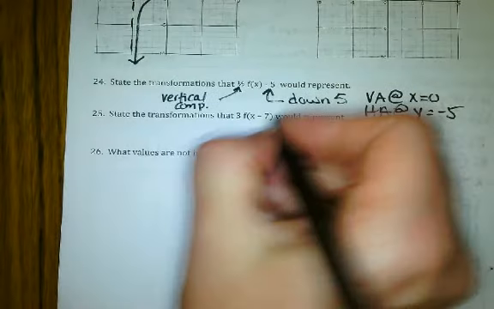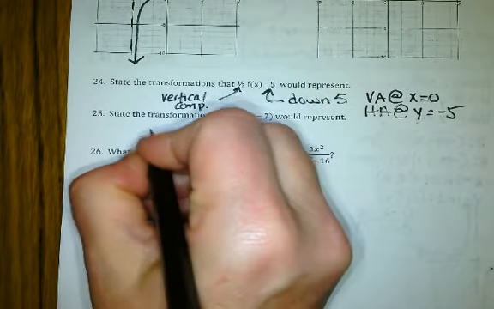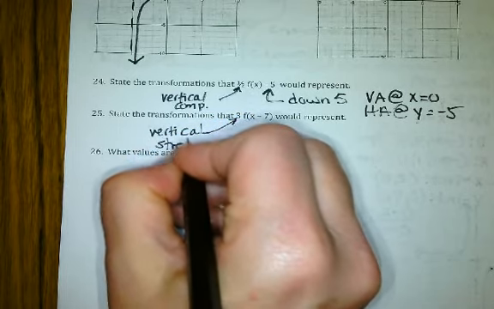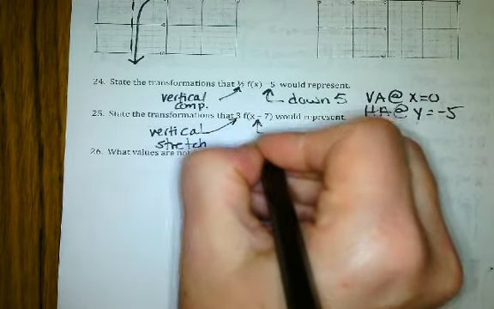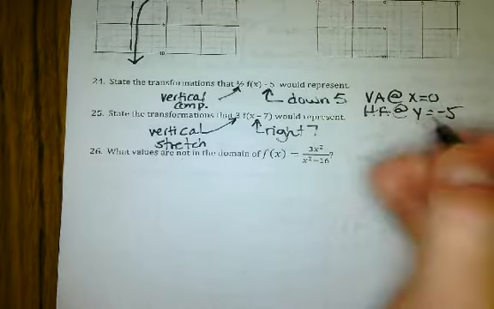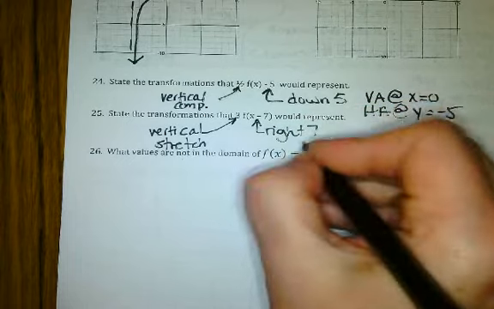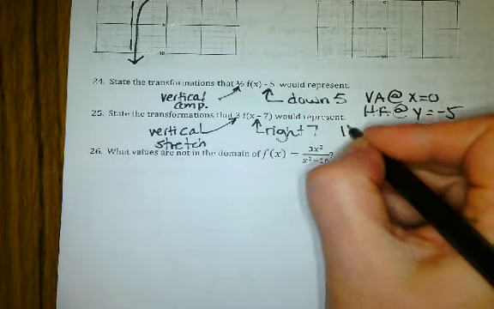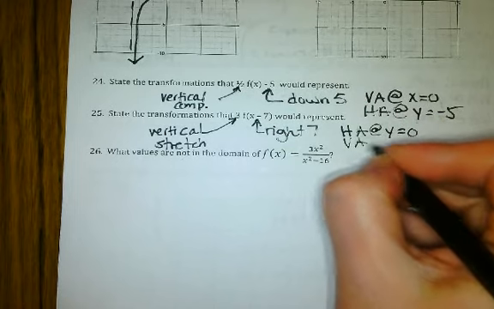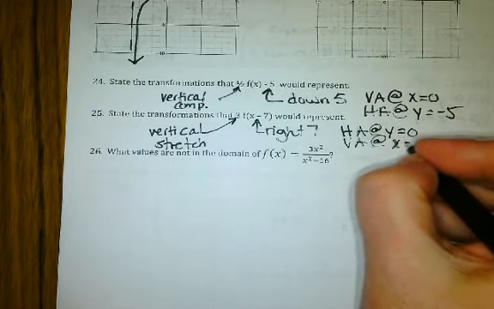So on the next one, it says state the transformation. So this right here would be a vertical stretch. And this moved right 7. Okay, and again, if I do that, since it only moved to the right, I know that my HA would stay at y equals 0, and then my VA would turn into x equals 7.